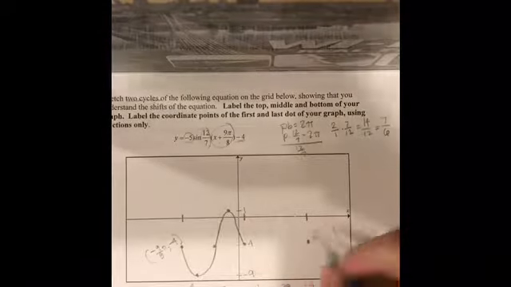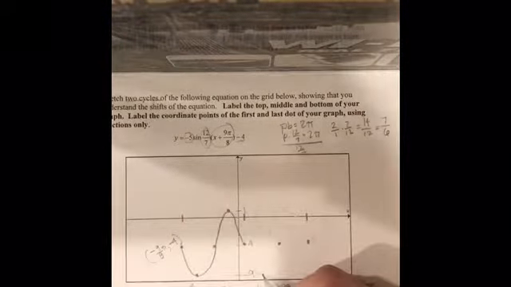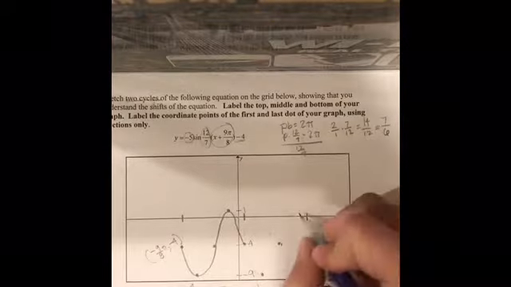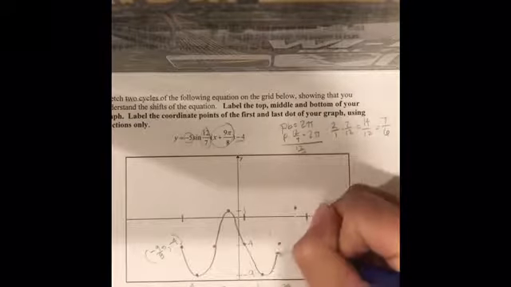Now, same thing for the next cycle. Put a dot in the middle, and it's negative, so a dot down here. Then your next dot is up here, and then draw your wave.